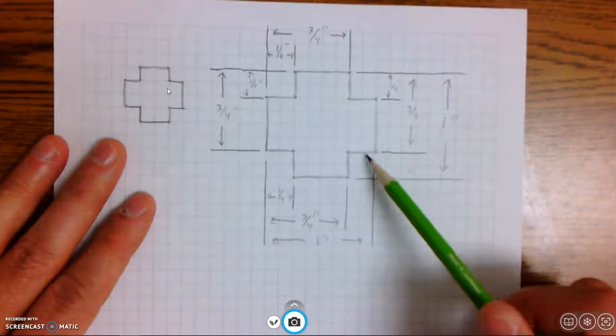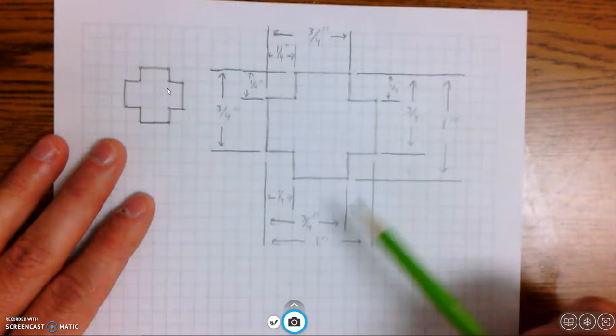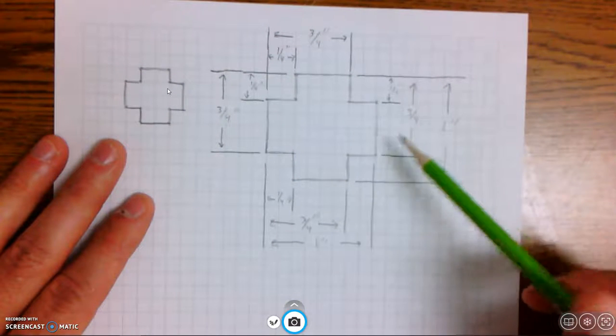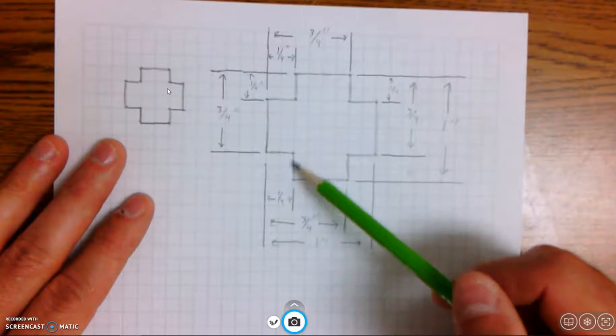So when we look at this drawing now, we have our overall dimensions. We can, for example, figure out what this one is just by subtracting the 3/4 from the 1 full inch. And we can do the same thing for some of the other ones, like this one right over here.